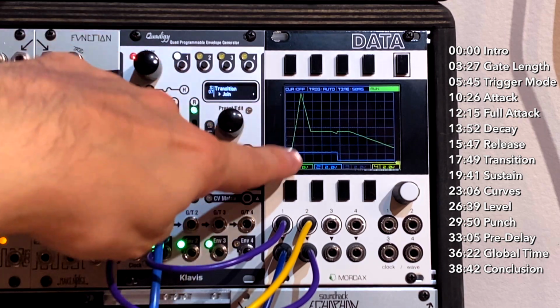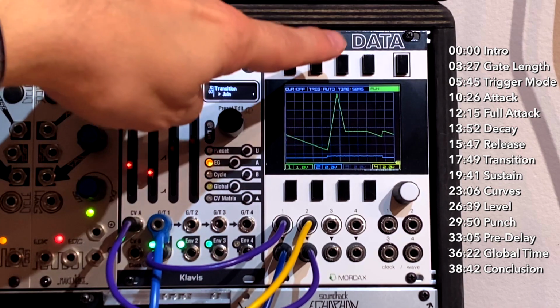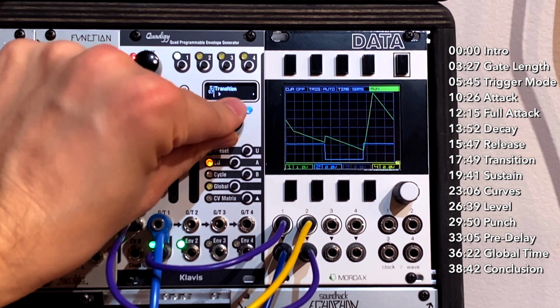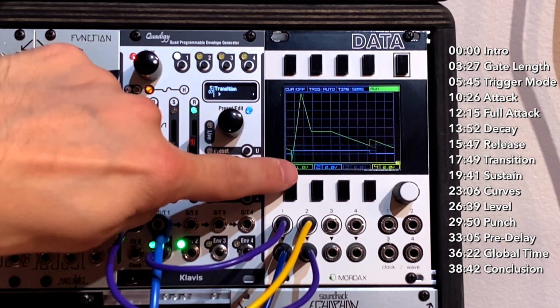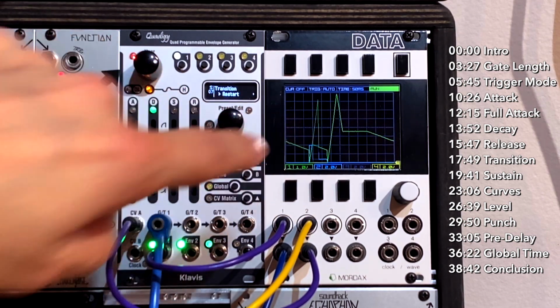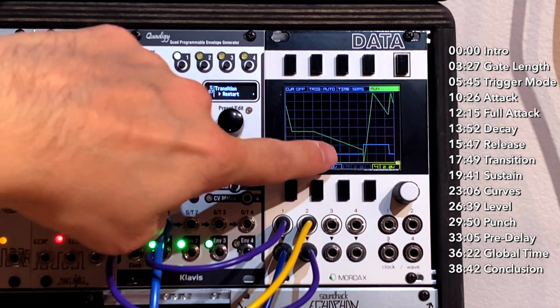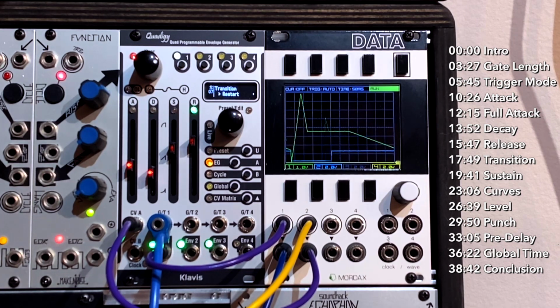When the next envelope comes along, it just picks up from wherever the release was and heads off to 8 volts. I'm going to change this now to restart mode, and now you can see the difference. When the next envelope starts, it starts from 0. So that means that if the previous envelope is still decaying, still in the release phase, then that envelope will drop immediately to 0 volts so that the next envelope can begin from 0. And you'll hear it's a little bit sharper.